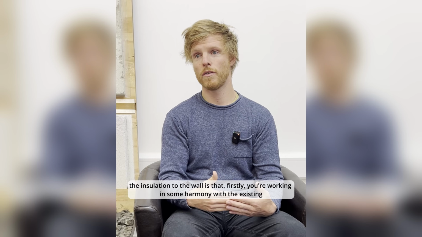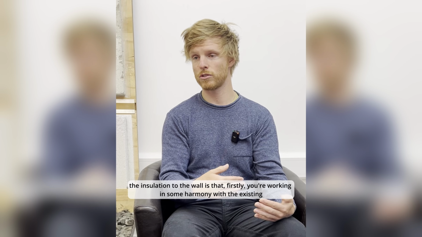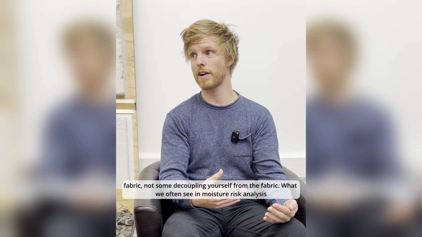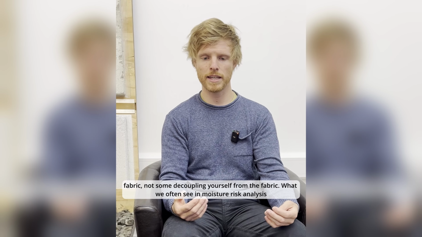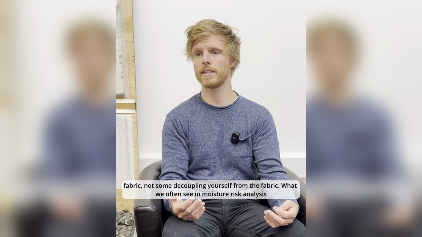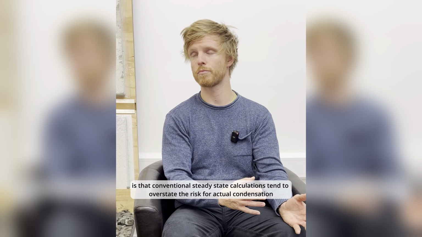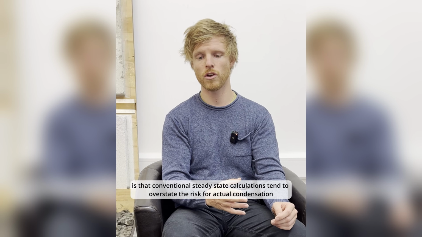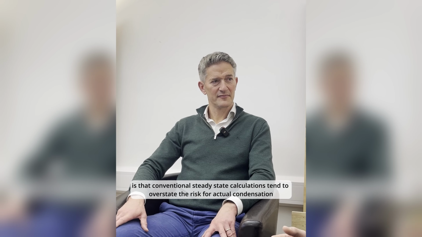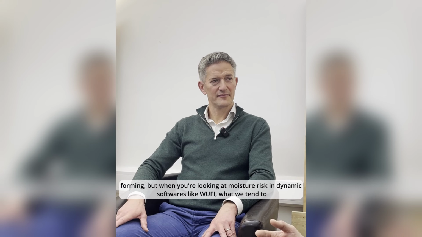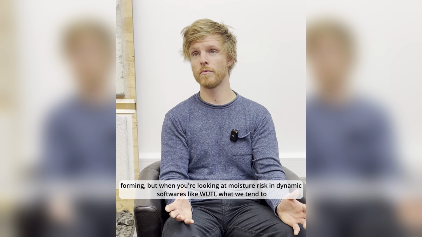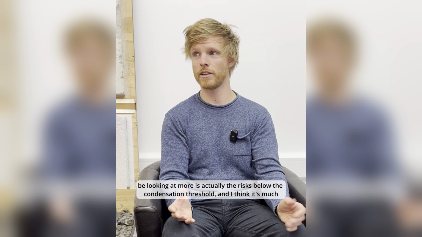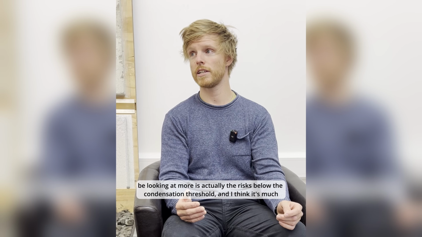So potentially a number of challenges, but I think really the main advantage with directly bonding the insulation to the wall is that firstly you're working in some harmony with the existing fabric. You're not decoupling yourself from the fabric. What we often see in moisture risk analysis is that conventional steady state calculations tend to overstate the risk for actual condensation forming. But when you're looking at moisture risk in dynamic software like WUFI, what we tend to be looking at more is actually the risks below the condensation threshold.